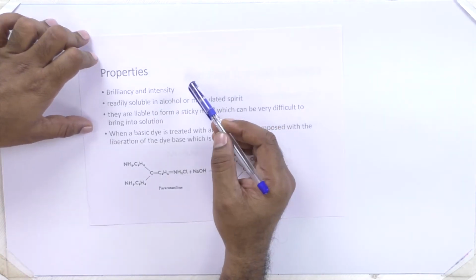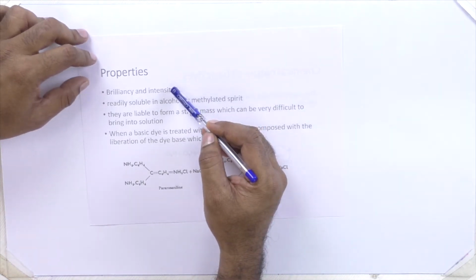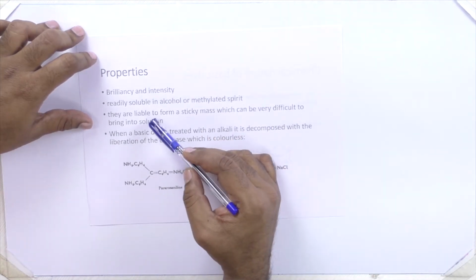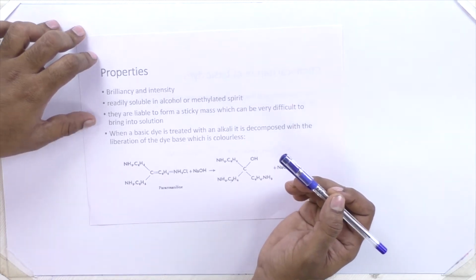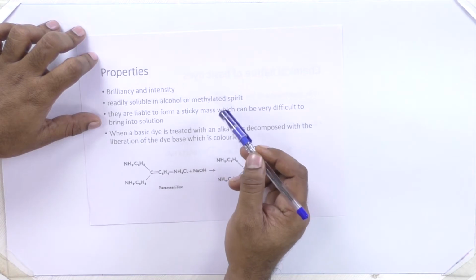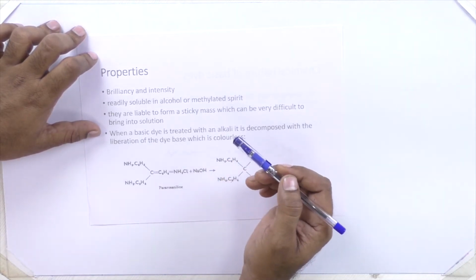The properties of basic dyes are higher intensity and brilliancy, readily soluble in alcohol or methylated spirit, and liable to form a sticky mass which can be difficult to bring into solution. So during dissolution you have to be very careful when dissolving the basic dyes.